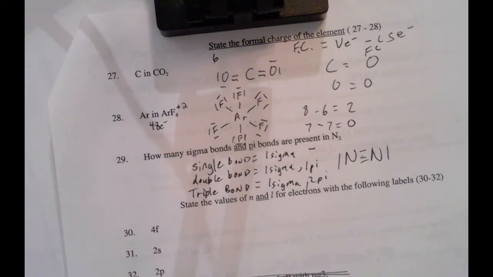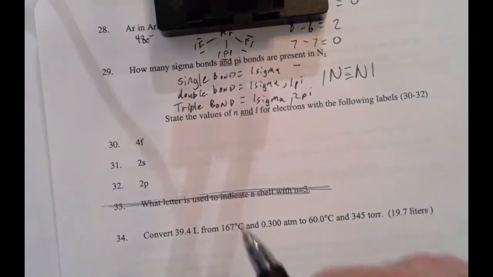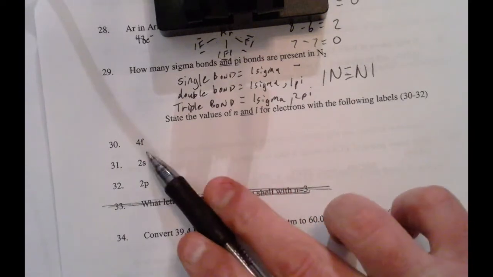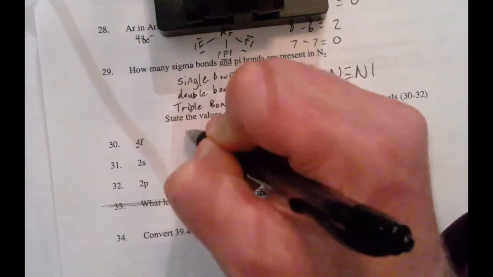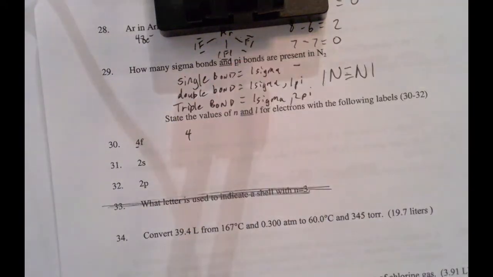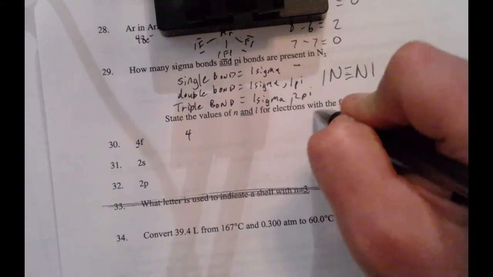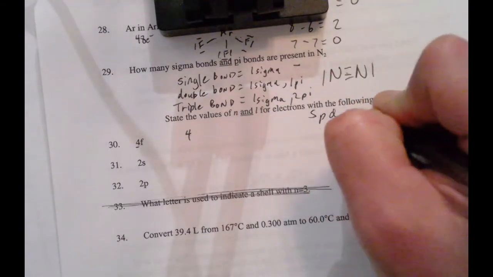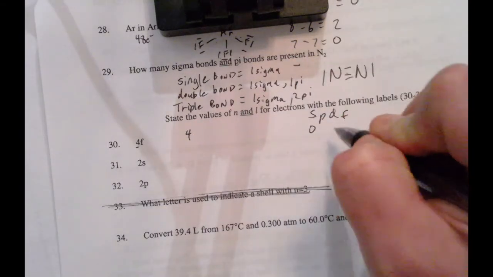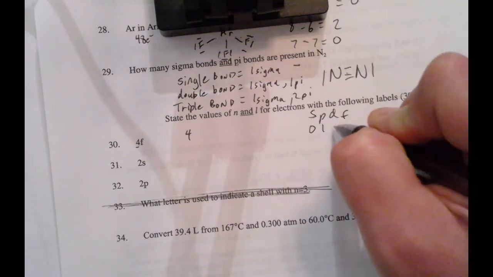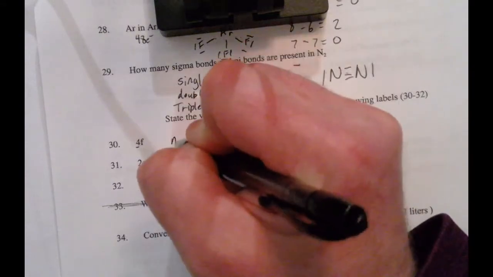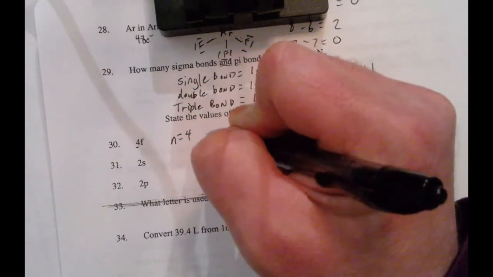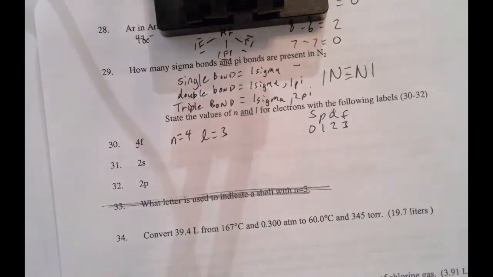State the values for N and L for electrons with the following labels. So for 4F, N is the principal energy level, so that is 4. If we take a look, S, P, D, F, L is 0 for S, 1 for P, 2 for D, and 3 for F. So this is N equaling 4 and L equaling 3.